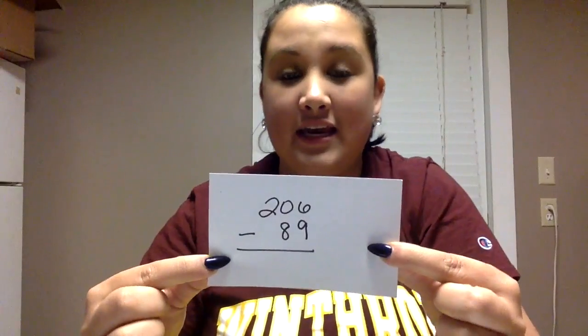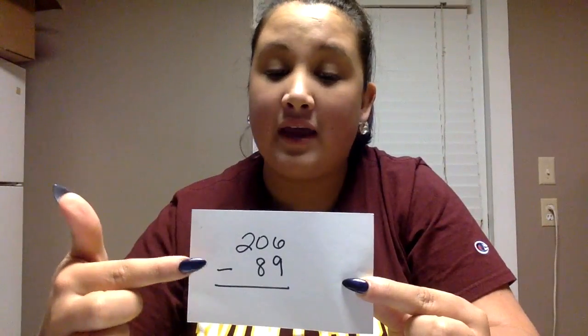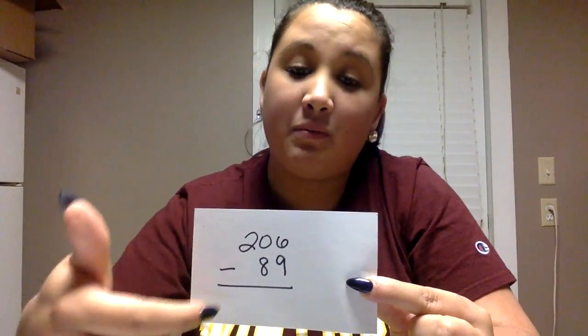206 minus 89. And if you remember correctly in class, we talked about how we always have the larger number on the top and we're taking away the smaller number. We have the place values lined up neatly so that we'll have a nice neat problem in the end.